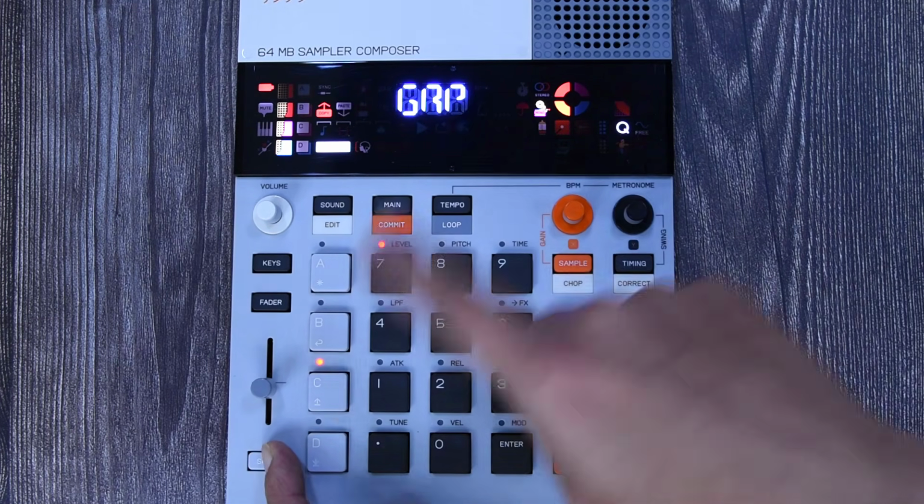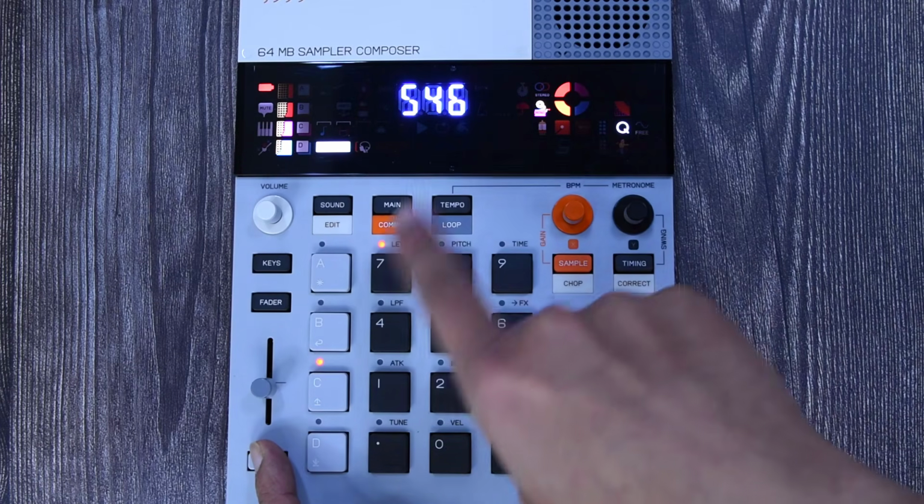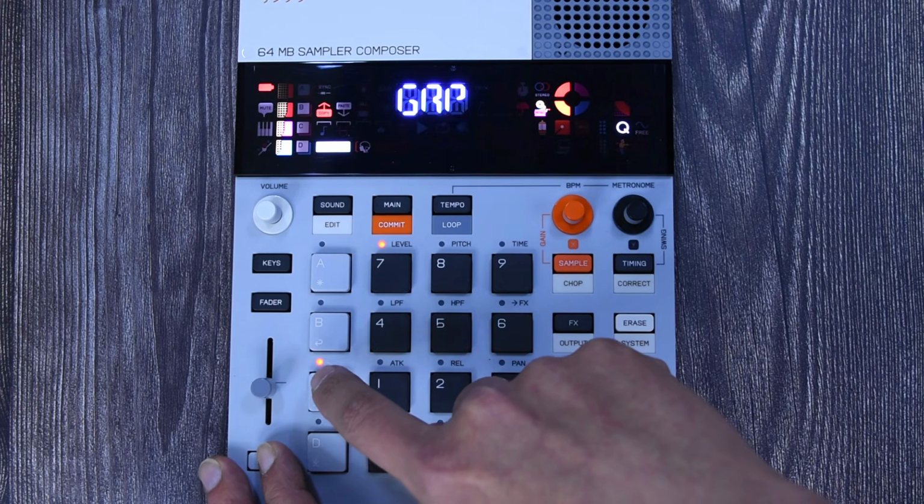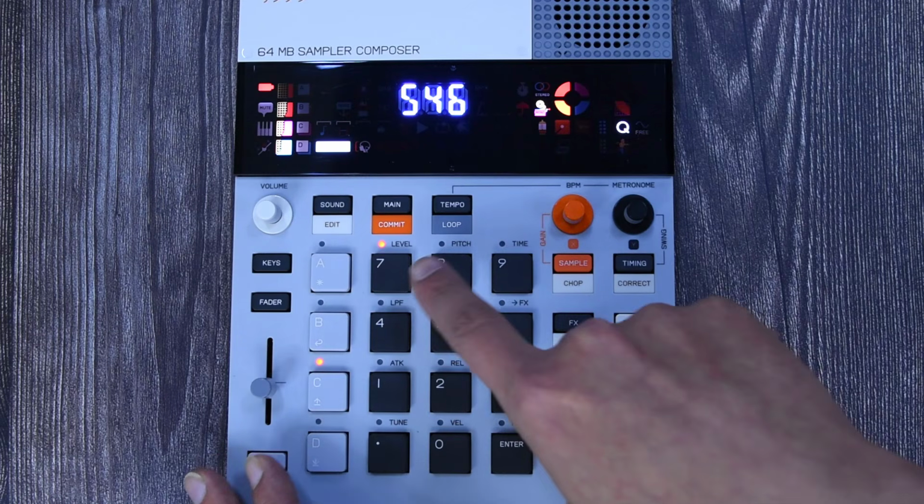It means that it's copying the sound that you have on the pad right there. And notice if you keep tapping it, it's going to say gap or pad. We're going to talk about this in a minute. The one I care about right now is pad. So it's copying the sound.